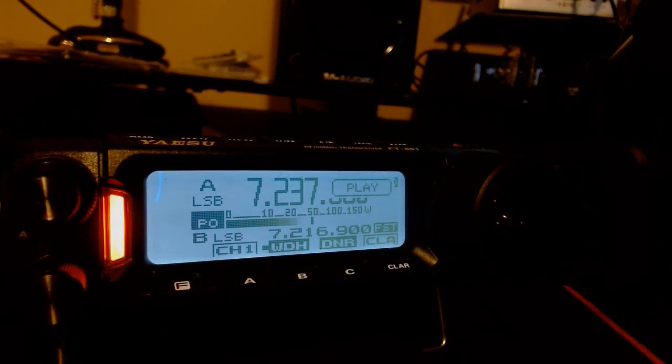Notice transmit light. Oscar Uniform Oscar, calling CQ POTA. Kilo Echo 8 Oscar Uniform Oscar, calling CQ Parks on the Air.